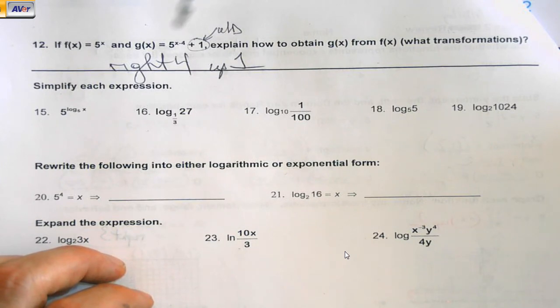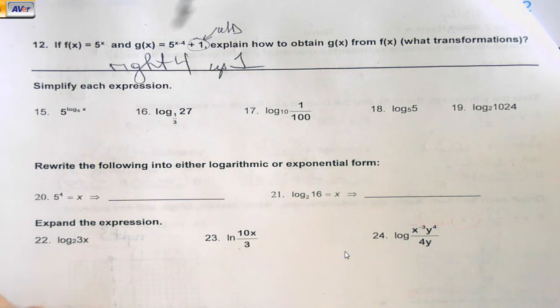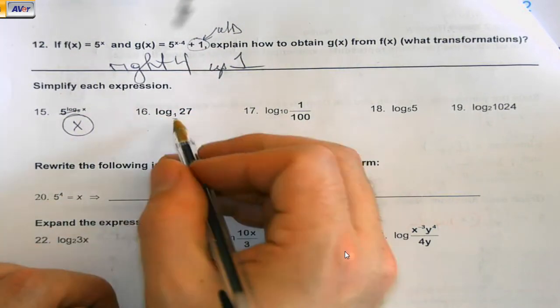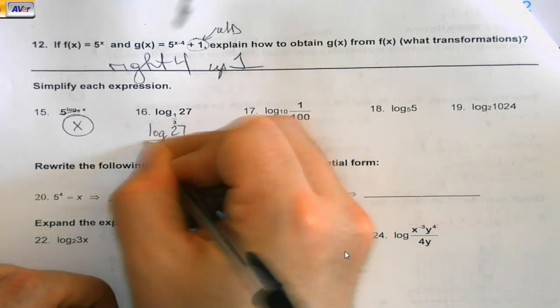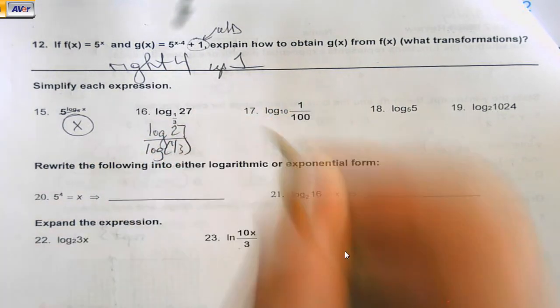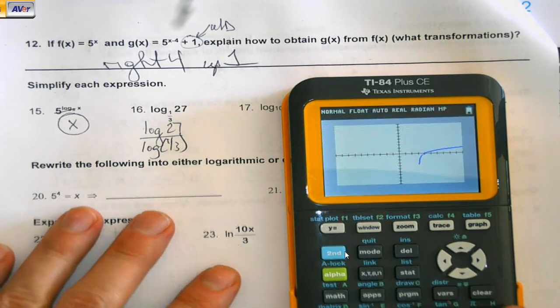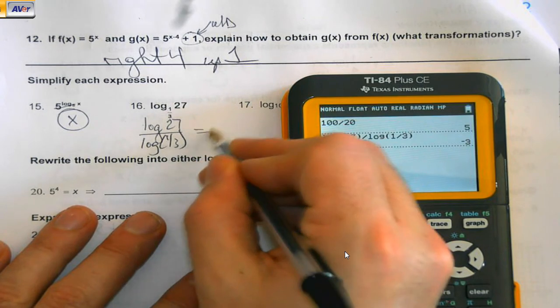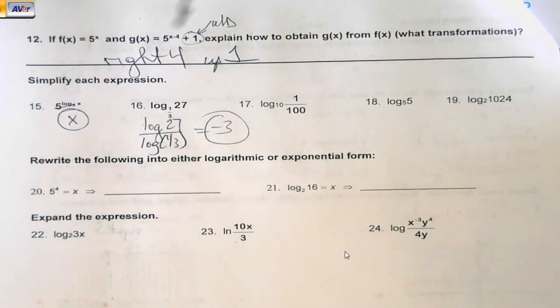Now the next part, I either need to know my logarithmic pieces here, like 5 and log of 5 are inverses, or my change of base, log of 27 divided by log of 1/3, log of big divided by log of little. And that's going to be true for the rest of them, 17, 18, and 19. I'm not going to do all of them, because now that you have an example, you definitely can, and you've got a key to work with, too.